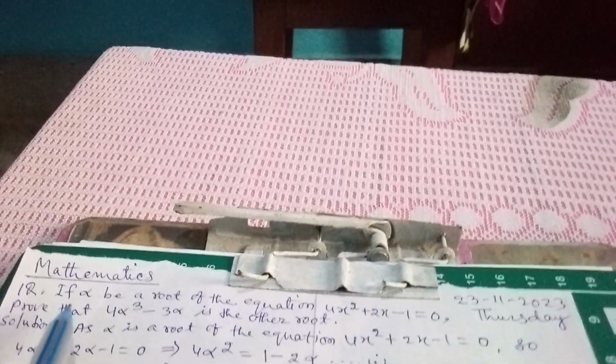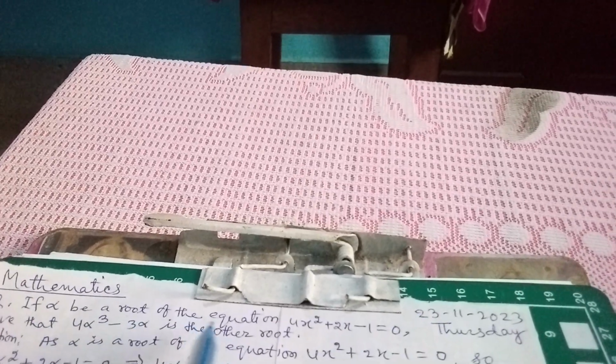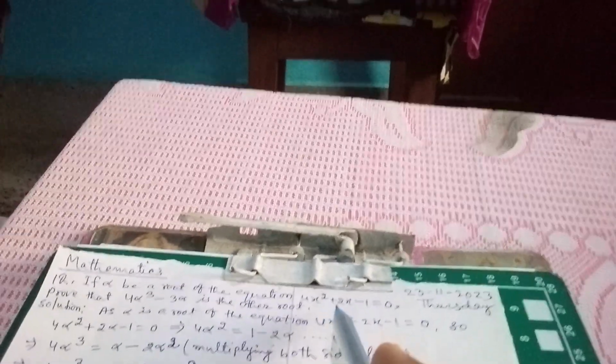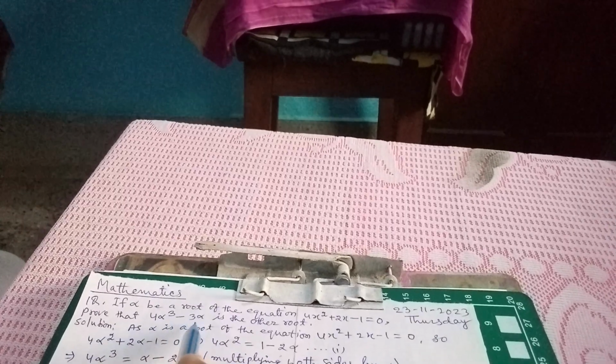Dear students, today I am going to discuss some questions from mathematics. The first question is, if alpha be a root of the equation 4x square plus 2x minus 1 equals to 0, prove that 4 alpha cubed minus 3 alpha is the other root.